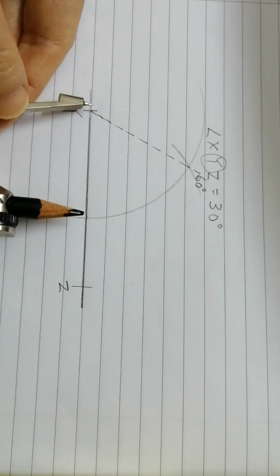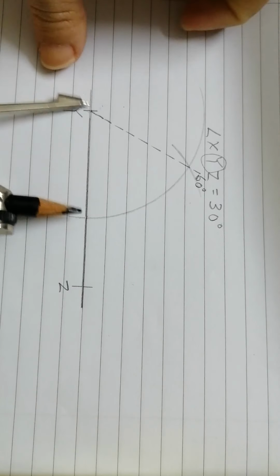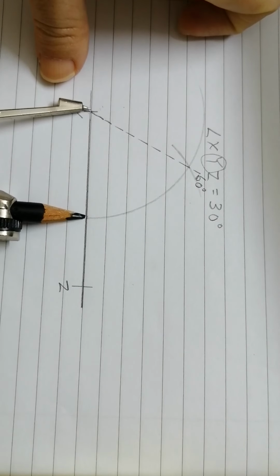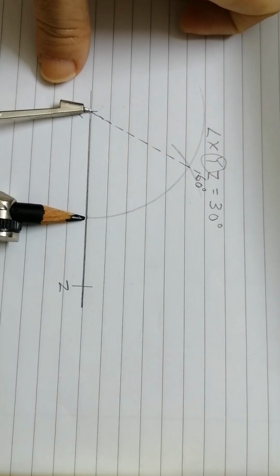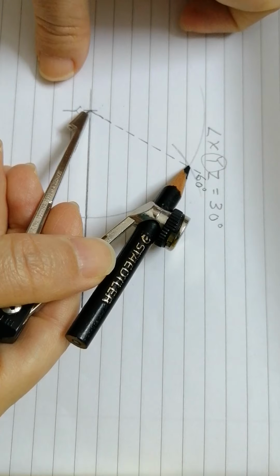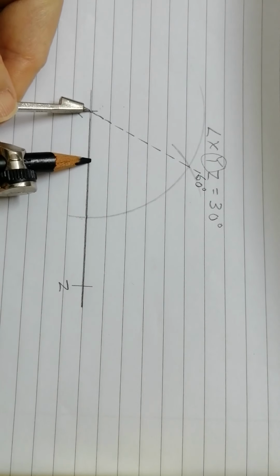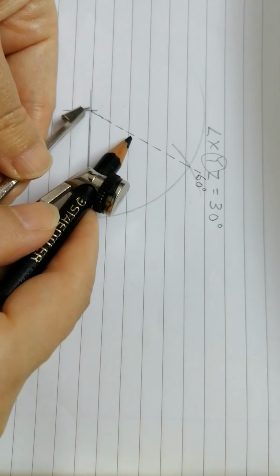Actually, if you look at the 60 degrees here, I already have the two arcs, two places that I want to cut. This is the length I drew for the arc, and then this is the same length. So actually I don't need to draw another two arcs here.